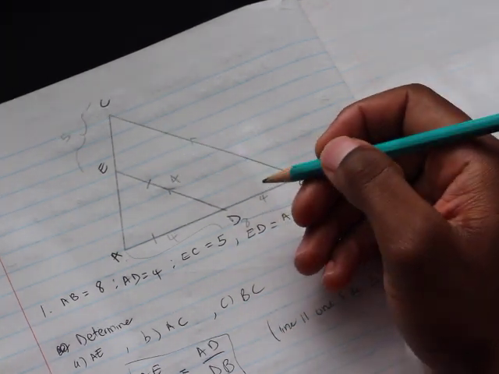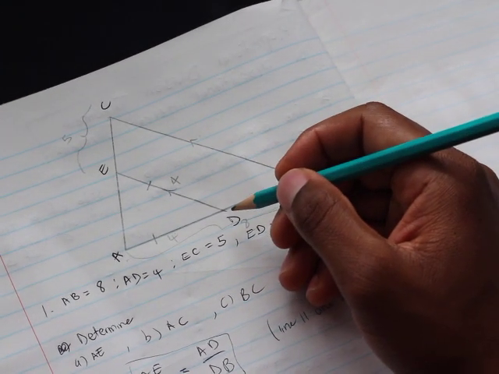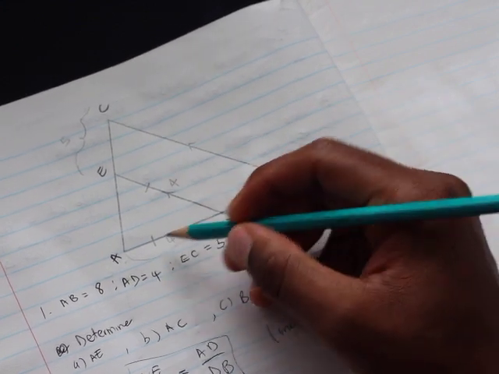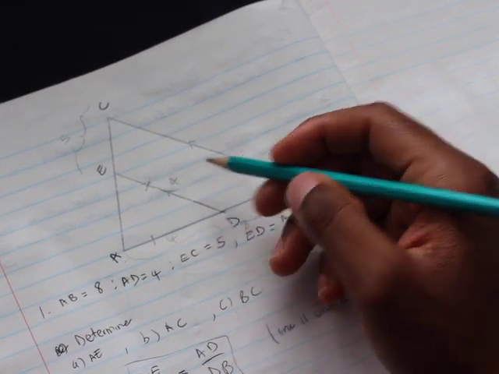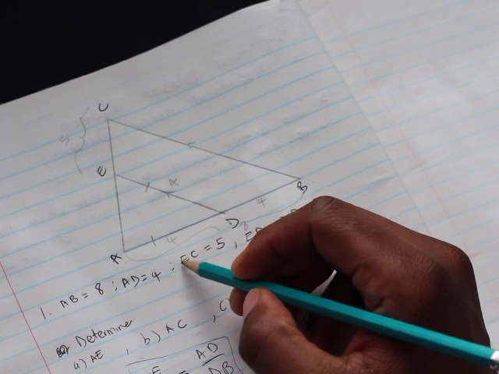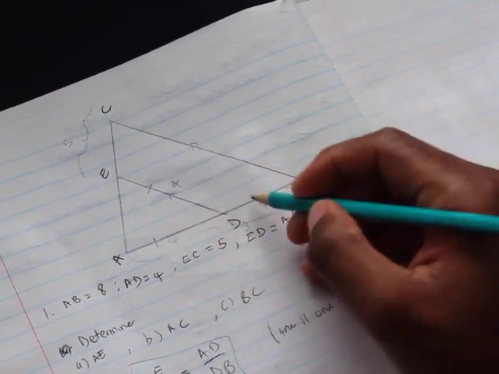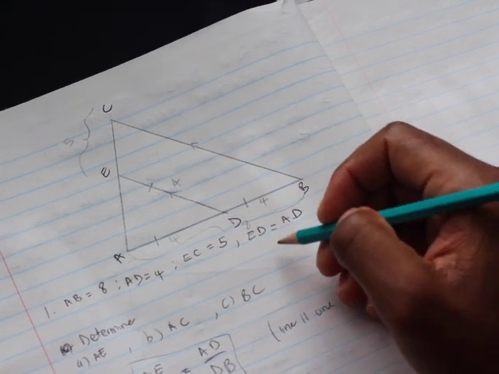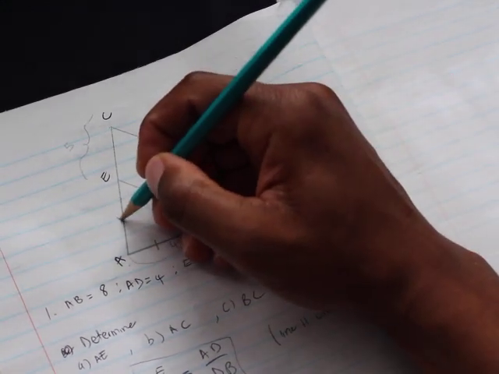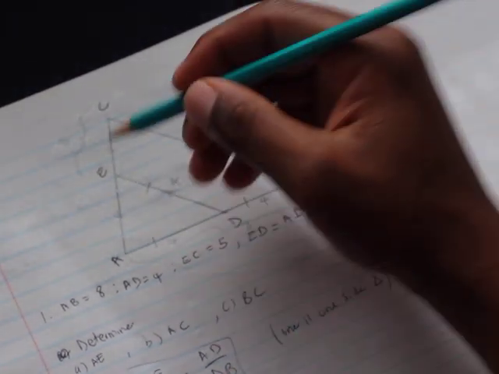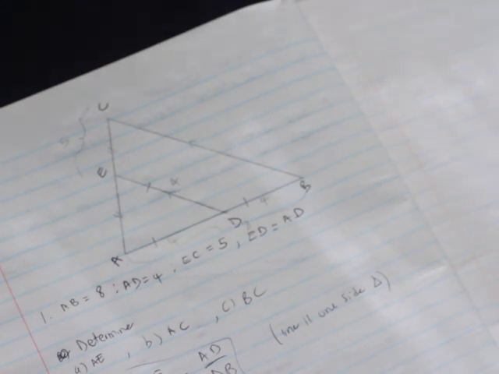I hope you do remember what the midpoint theorem says. From what we've been doing, it's clear that this side is equal to that side. Also, this side is equal to that side, because both of them are actually 5 units, AE and AC.